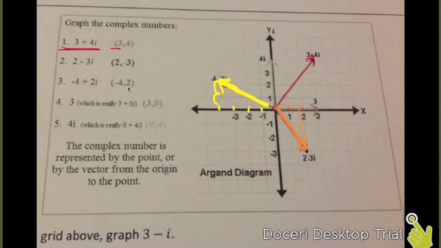Positive 3, let me go ahead and erase all this so we can see the next thing. Positive 3 is actually, you can read it on your paper a little better, it's 3 plus 0i. So that means you're going to go forward 3 spaces, and we don't have to go up or down at all, so we actually stay right on the axis there. And our vector is on the line. You can kind of see it on your paper better than you can see it on the video here.